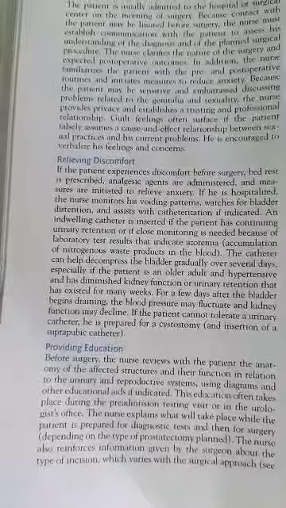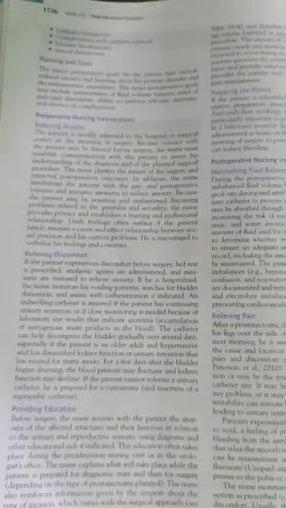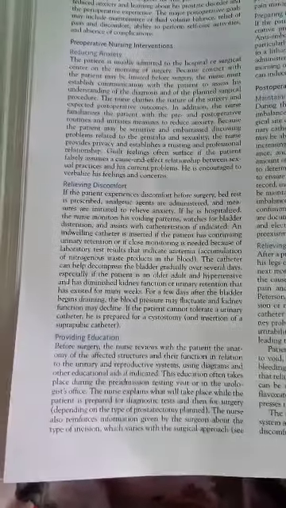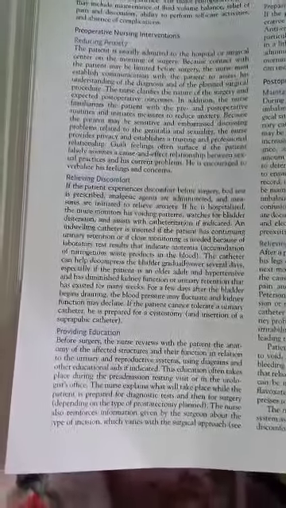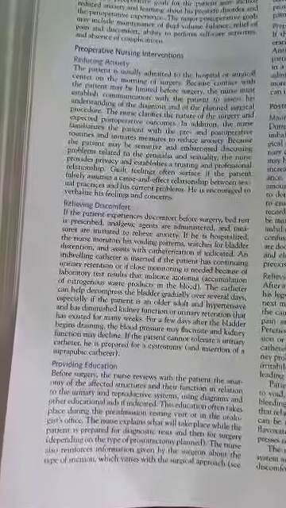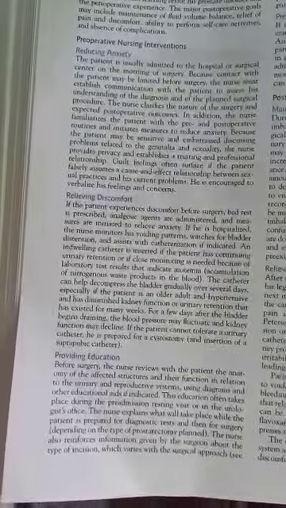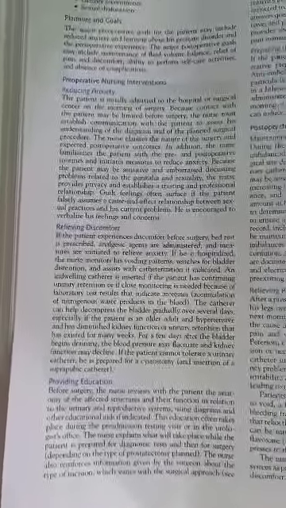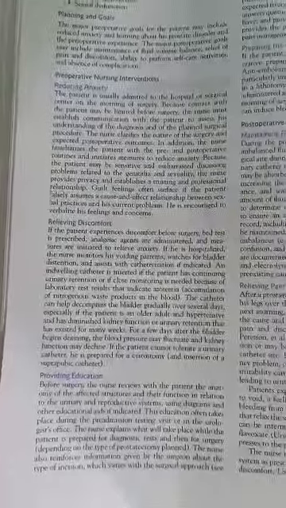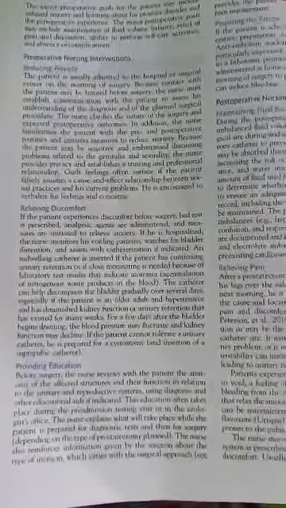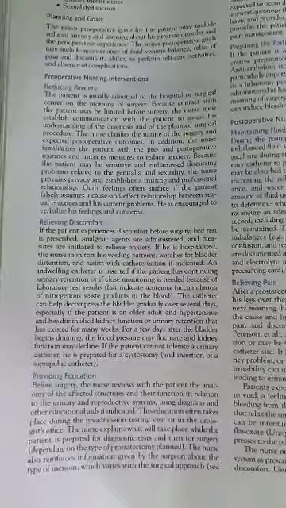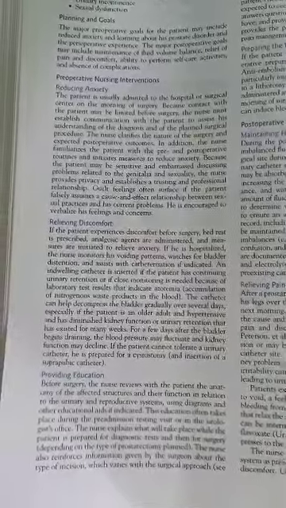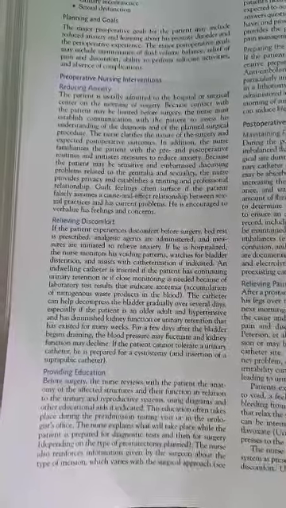So next is providing education. What we should do before surgery is review with the patient the anatomy of the affected structures and their function in relation to the urinary and reproductive system, using diagrams and other educational aids if indicated. The education often takes place during the pre-admission testing visit or the urologist's office.